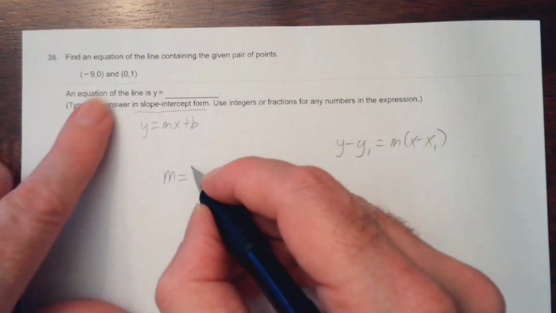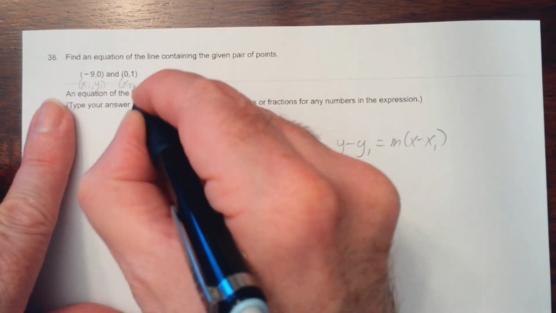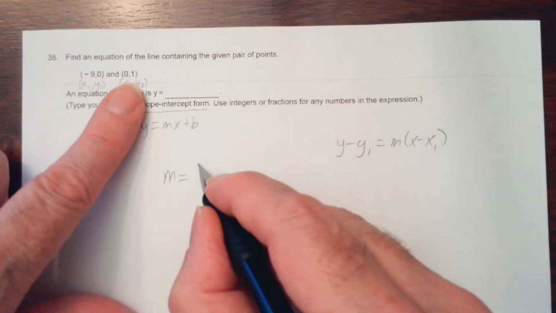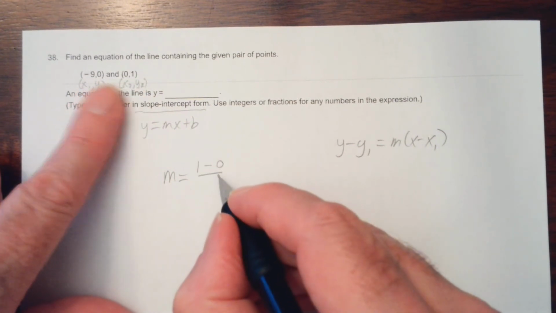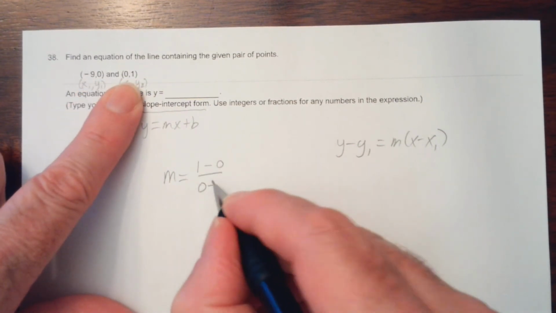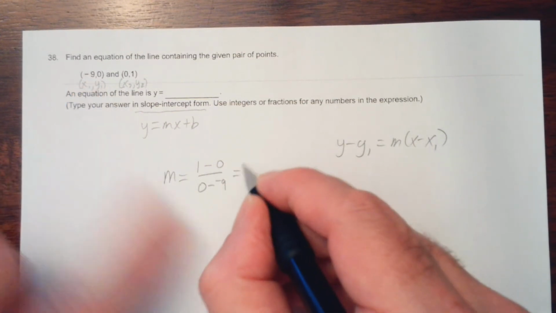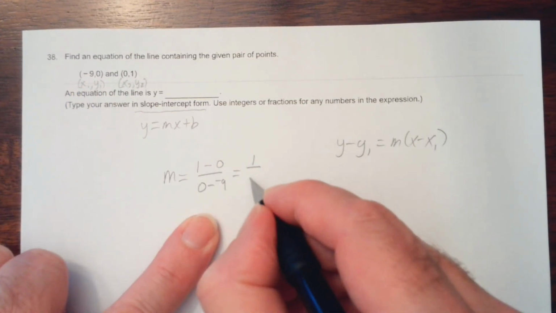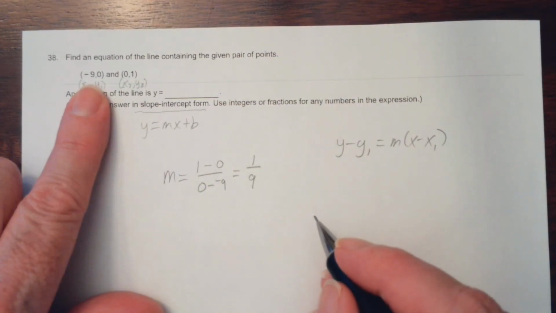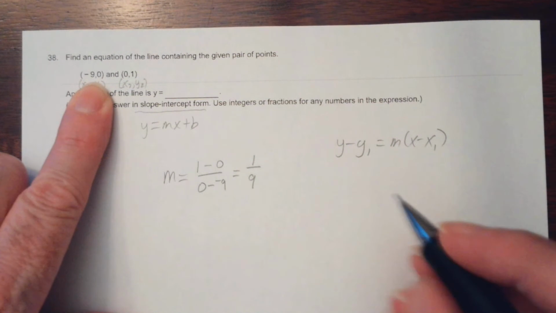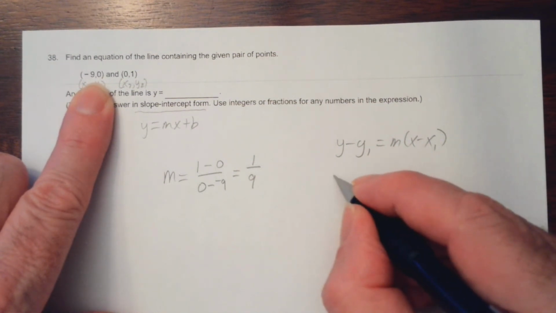So to find the slope, we'll call this x1, y1, and this x2, y2. It's going to be y2 minus y1 over x2, which is 0, minus x sub 1, which is negative 9. So it's going to be 1 over 9. So now I can use either of these points. I'm going to go ahead and use the negative 9 comma 0. And I'll talk more about what I did here at the end.